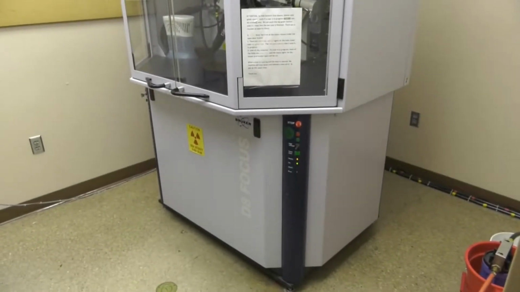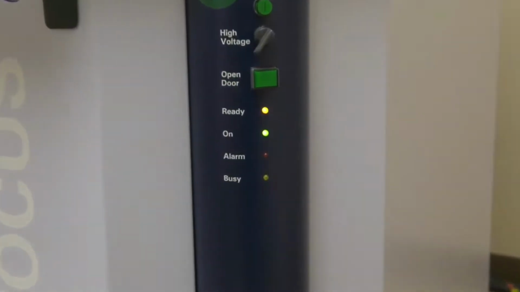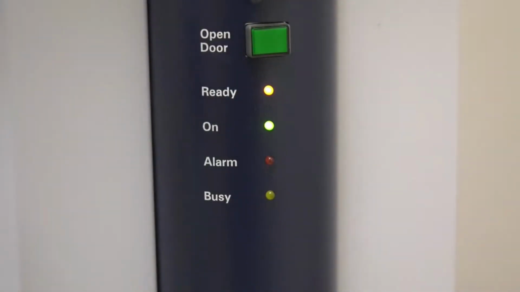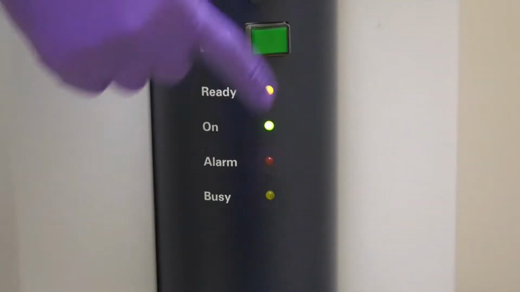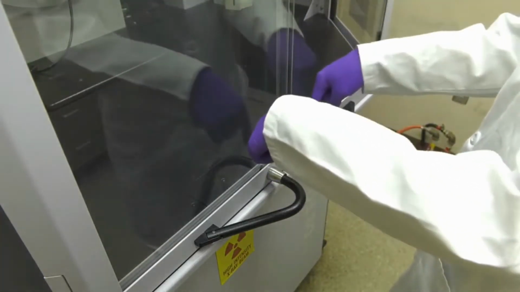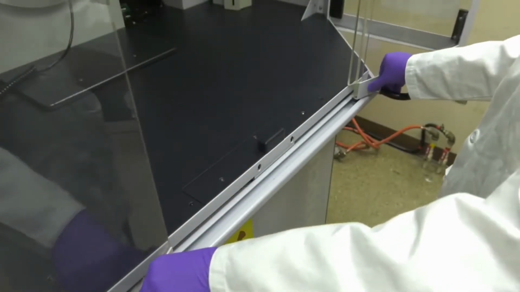Upon entering the XRD room, the user should take notice of the operational lights on the side of the instrument. The ready and on lights should be illuminated, while the alarm and busy lights should be off. To unlock the doors, the user presses the open door button. The alarm light will blink while the doors remain unlocked. To open the doors, the user pulls the two black handles towards themselves simultaneously, then gently slides the doors apart by the metal fixtures.